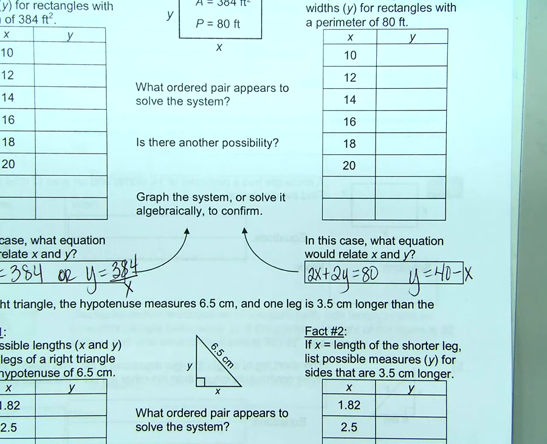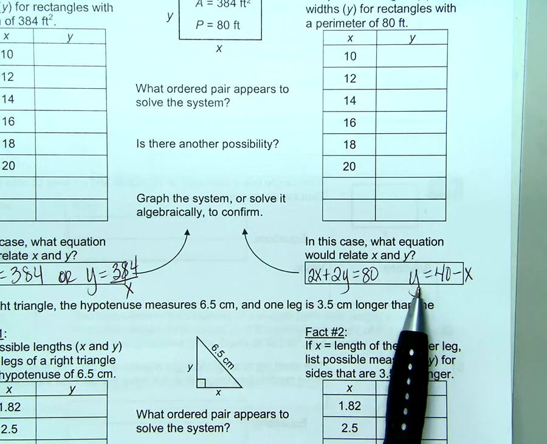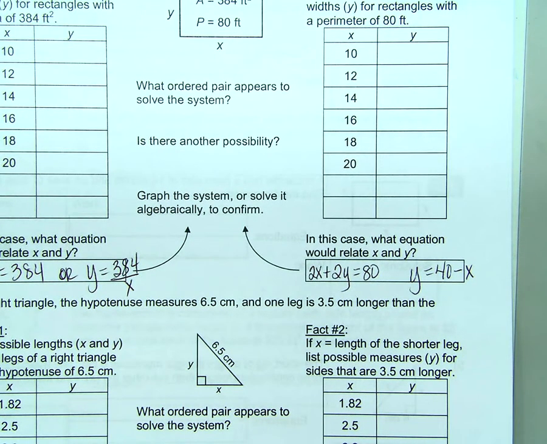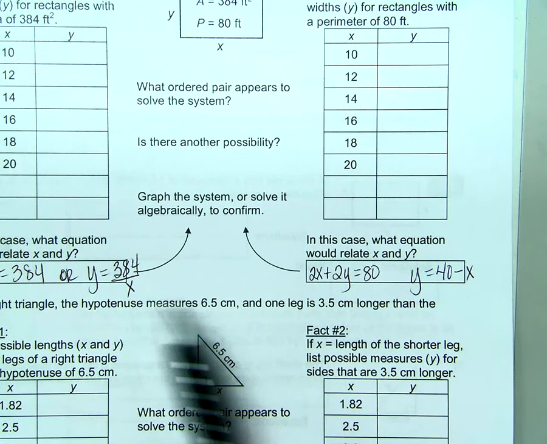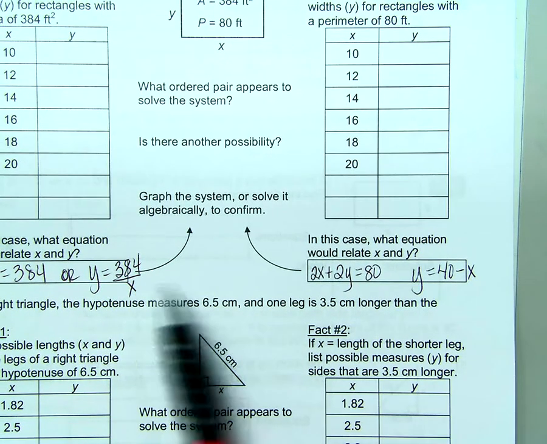I could graph it, absolutely. I could put both of these in y equals and graph. I could set them equal to each other because they both equal y, so they both would equal each other.